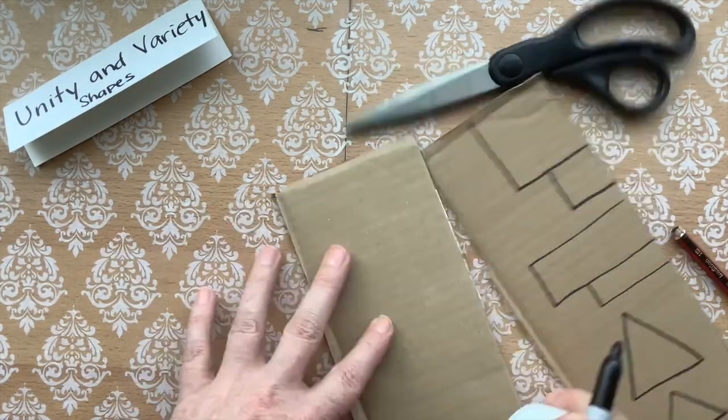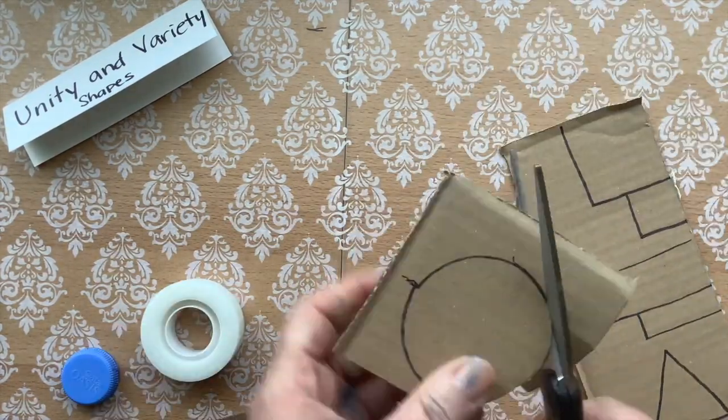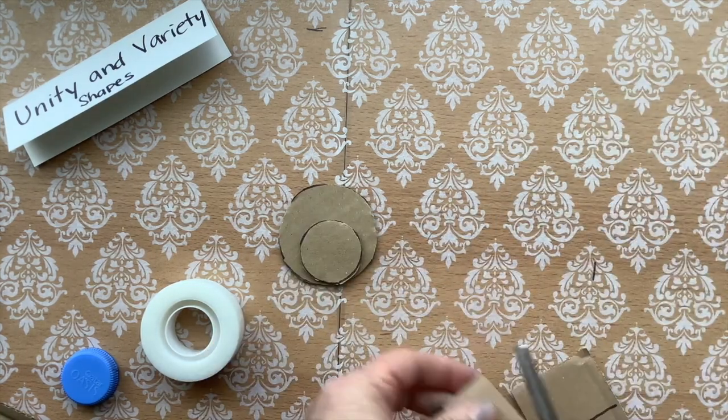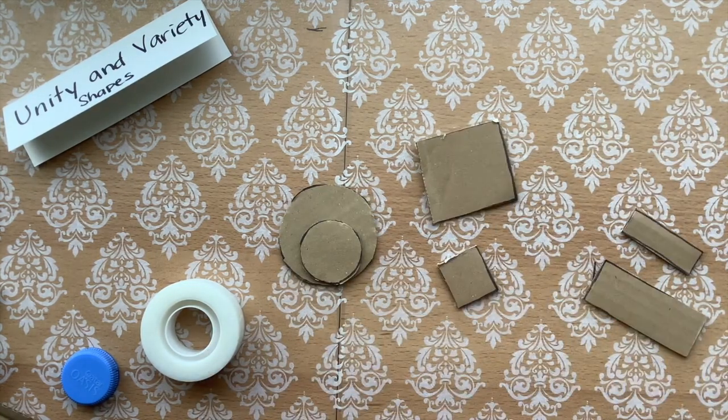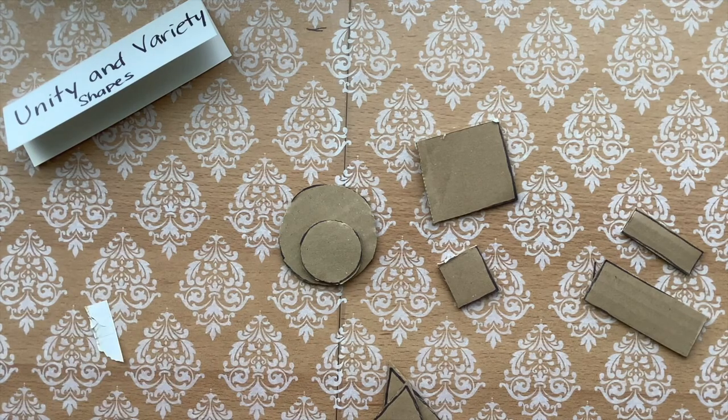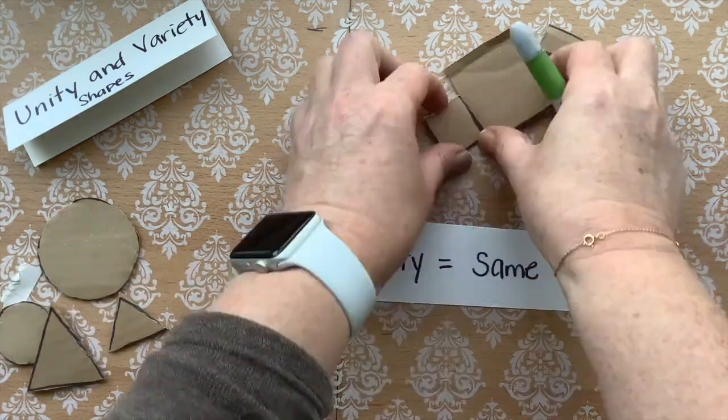First, let's cut a variety of shapes from cardboard. We can cut some big and small shapes of circles, squares, triangles, and rectangles.